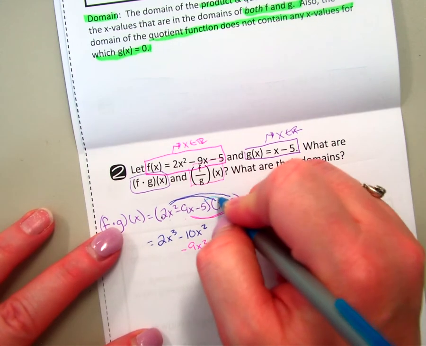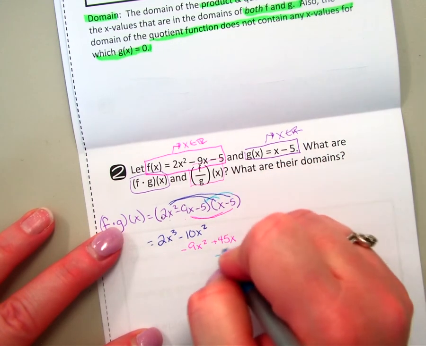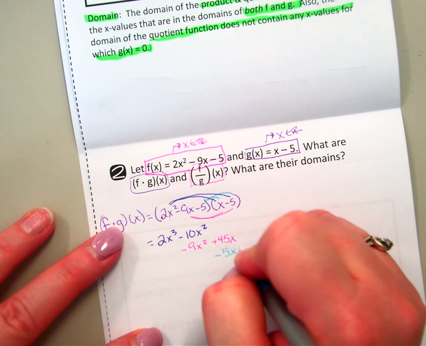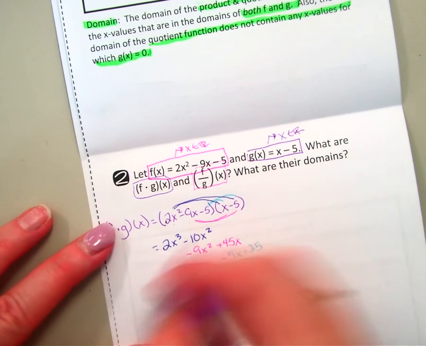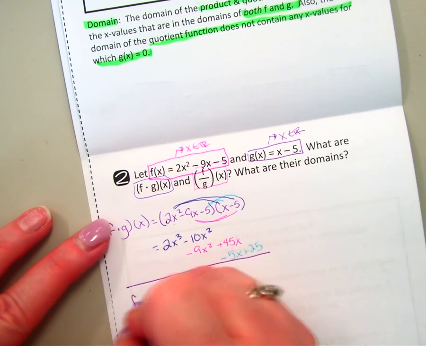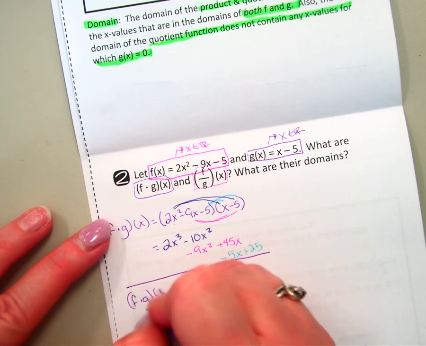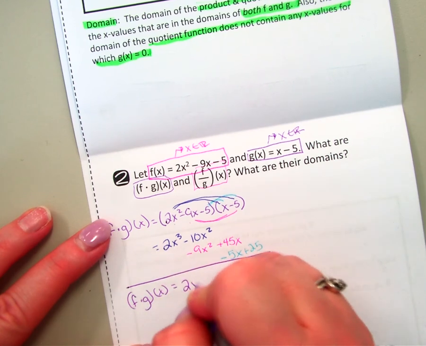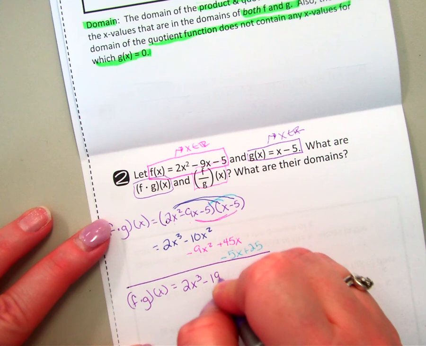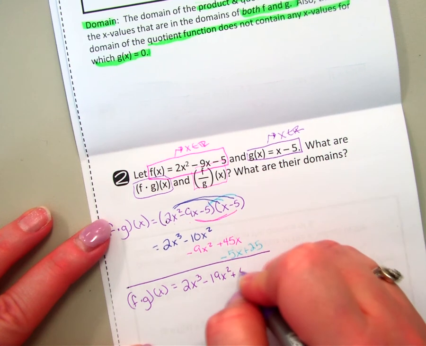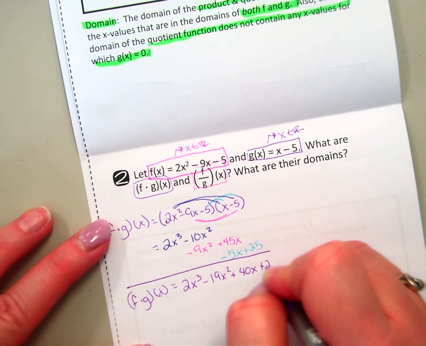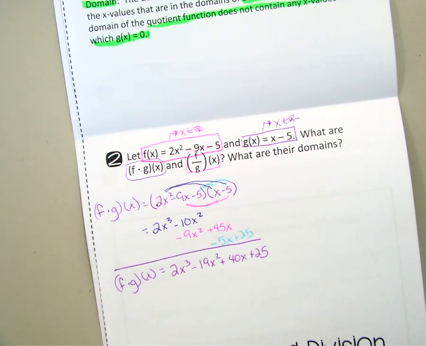So then my negative 5, I'm going to distribute that, so I get negative 5x plus 25. So combining my like terms, which there are some here, 2x cubed minus 19x squared plus 40x plus 25 is going to end up being my final answer for this one.